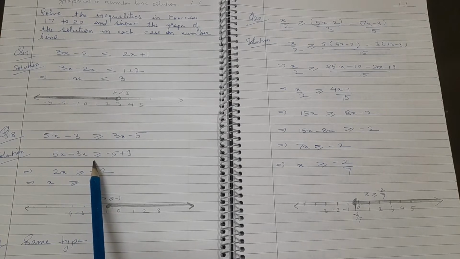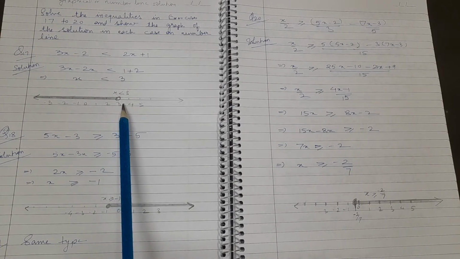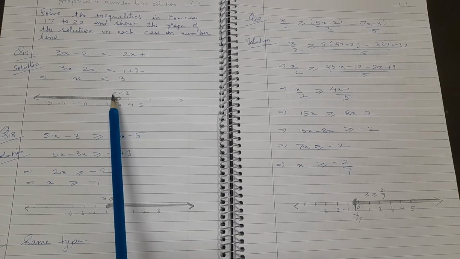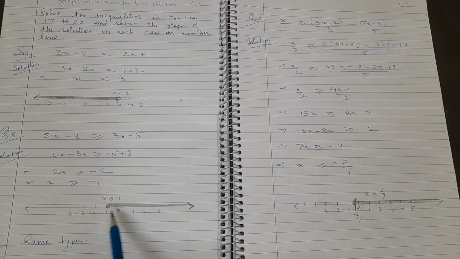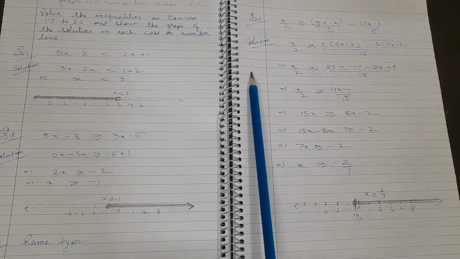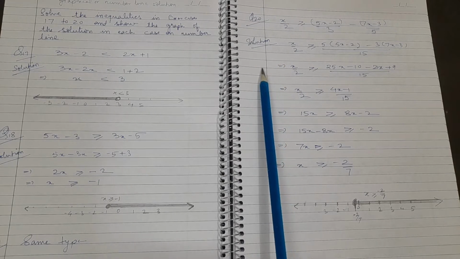One more thing I would like to mention: on the number line, we can show the solution like this, x is less than 3, and here x is greater than or equal to minus 1. Now, question 19 is a similar question, so we'll skip it and we'll move on to question number 20.